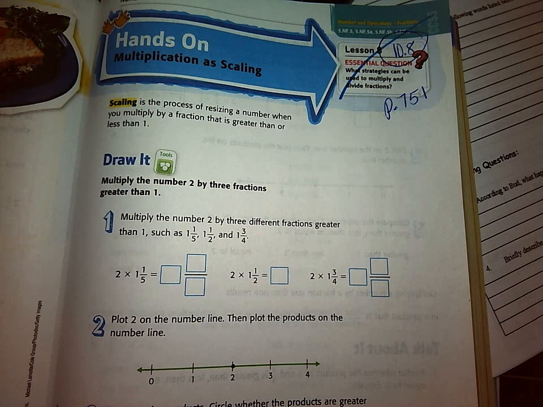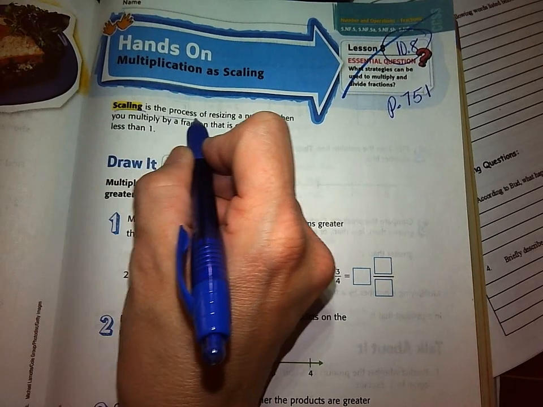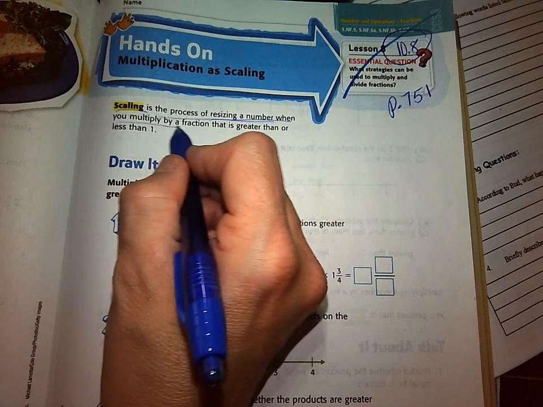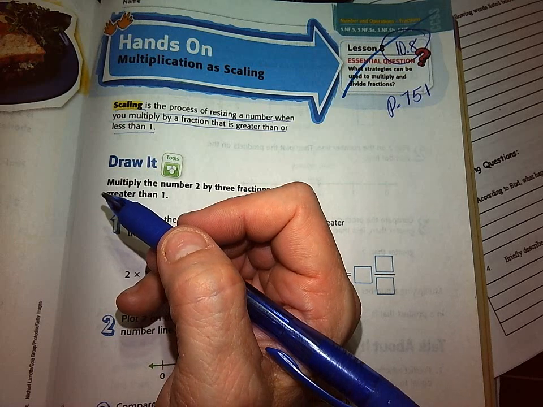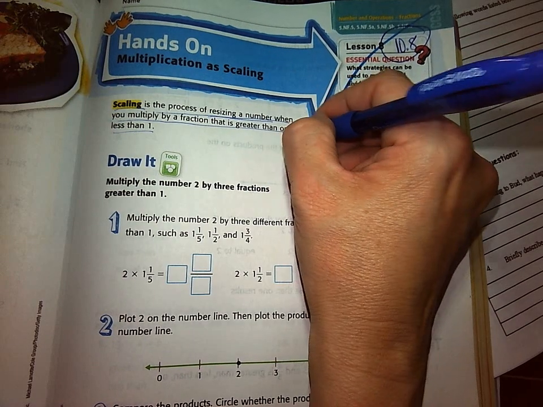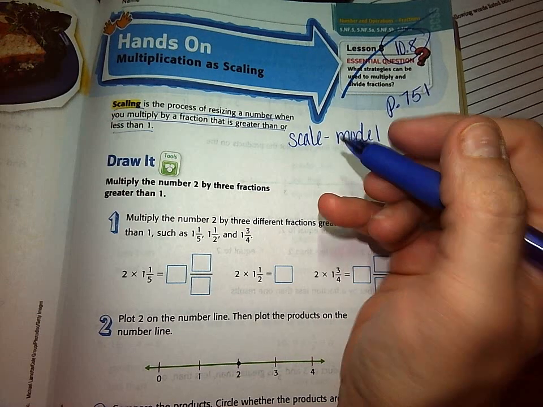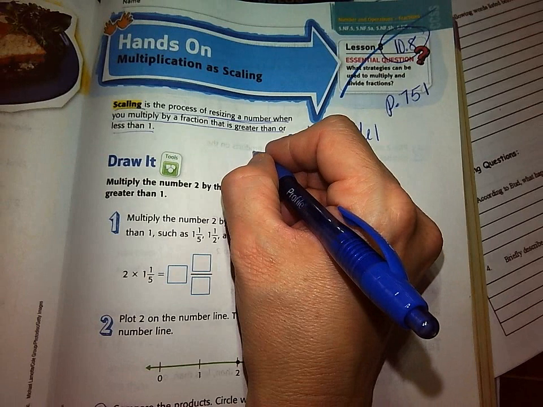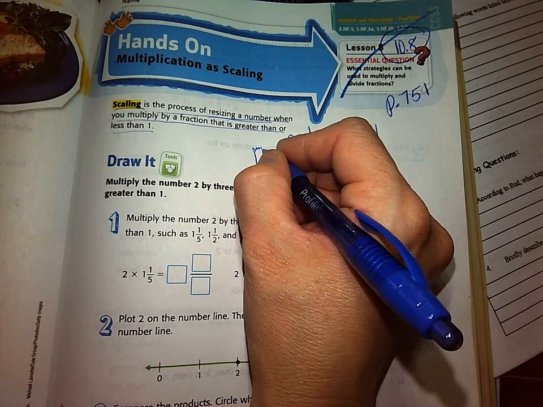If you're not there yet, pause it, but once you are here, let's read this definition of scaling. Scaling is the process of resizing a number when you multiply by a fraction that is greater than or less than 1. I want you to think of this as a scale model. If anyone knows what a scale model is, it's like, you have the Statue of Liberty. Oh my gosh, I'm going to draw a very terrible Statue of Liberty.